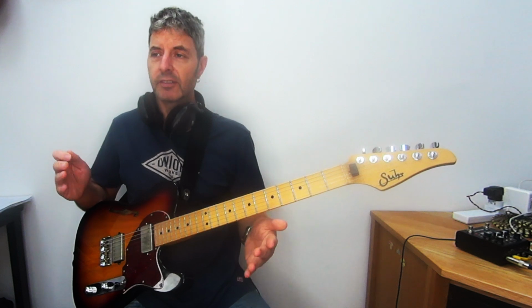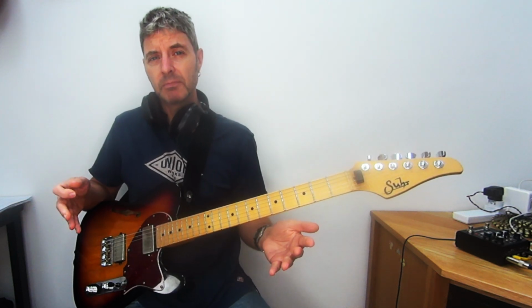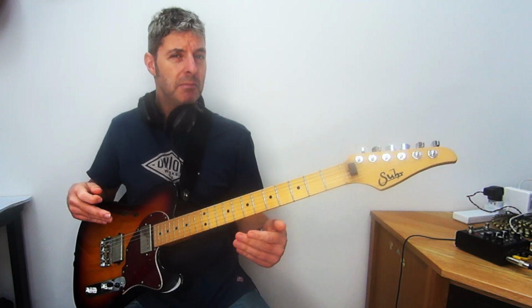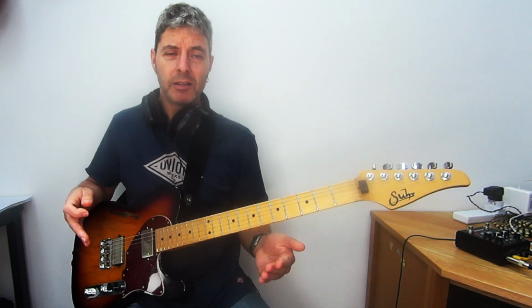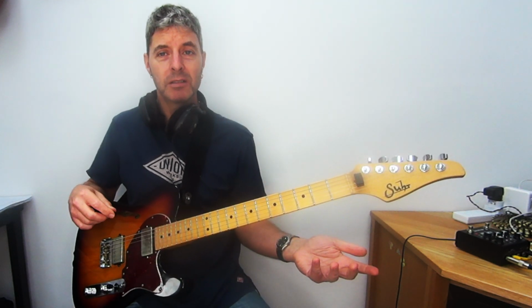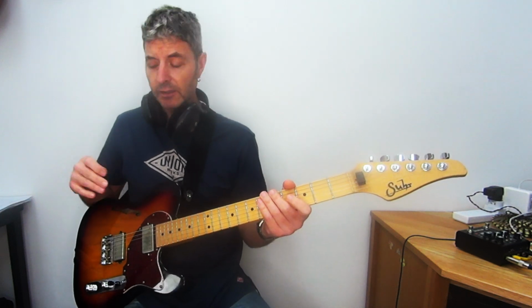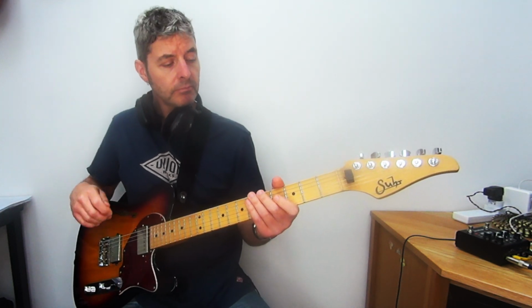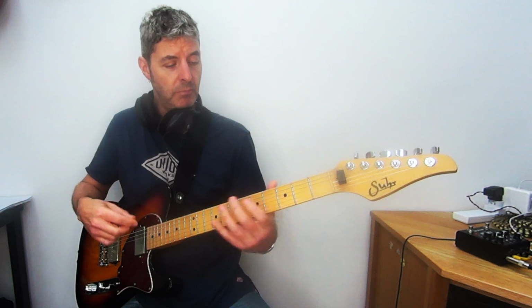And then I could just decide on a 4 or 8 bar pattern using those chords. Maybe I'll just keep it simple, I'll just pick 4 bars and I'll just play each chord for 1 bar. So really easy. I'm just going to do that into my loop pedal now, and then we'll see what I can do over the top.